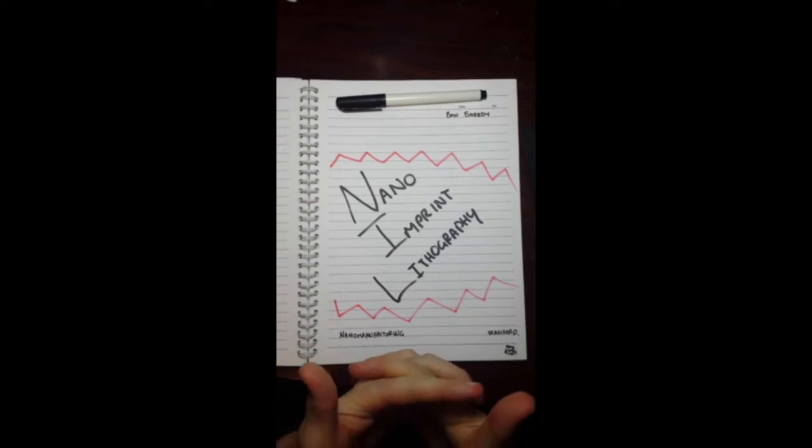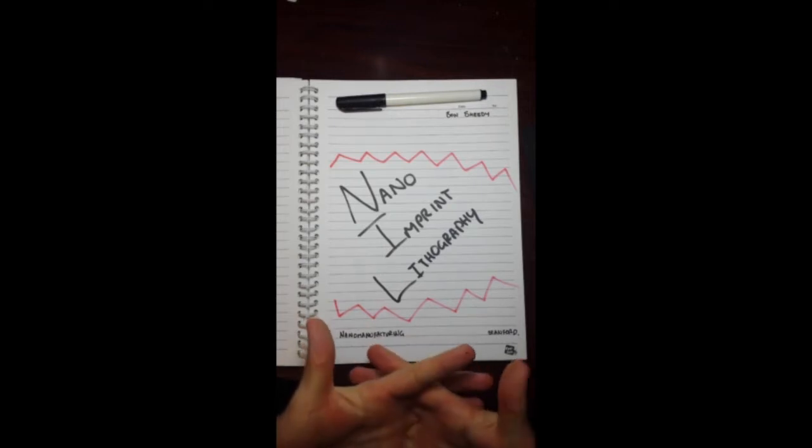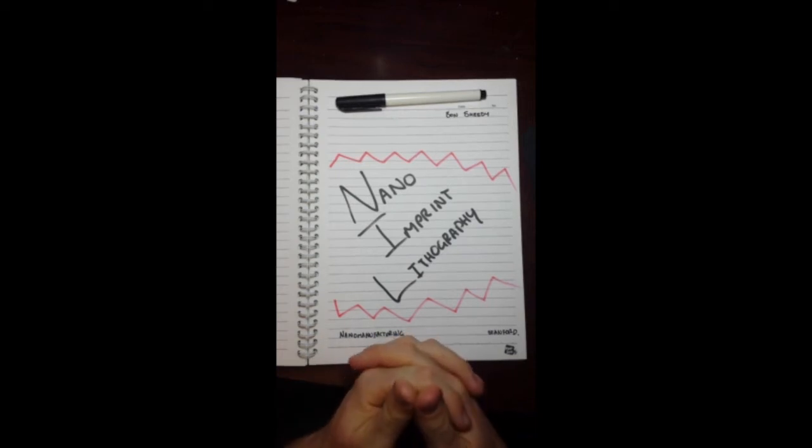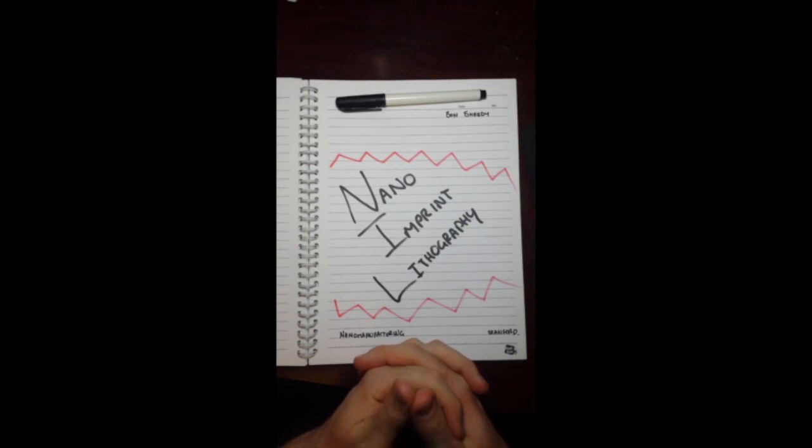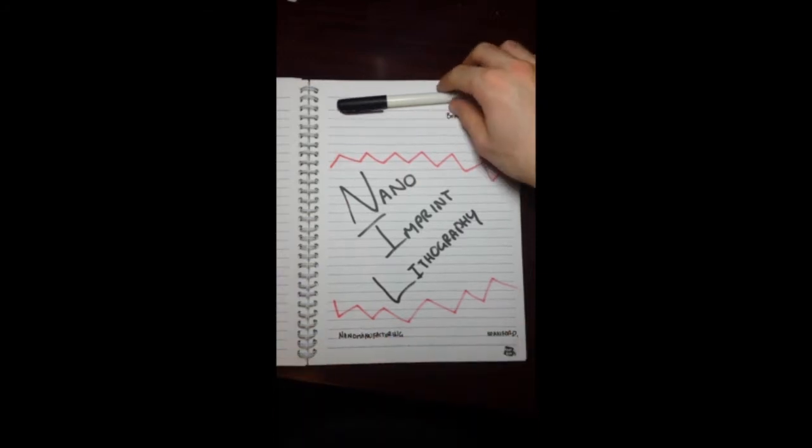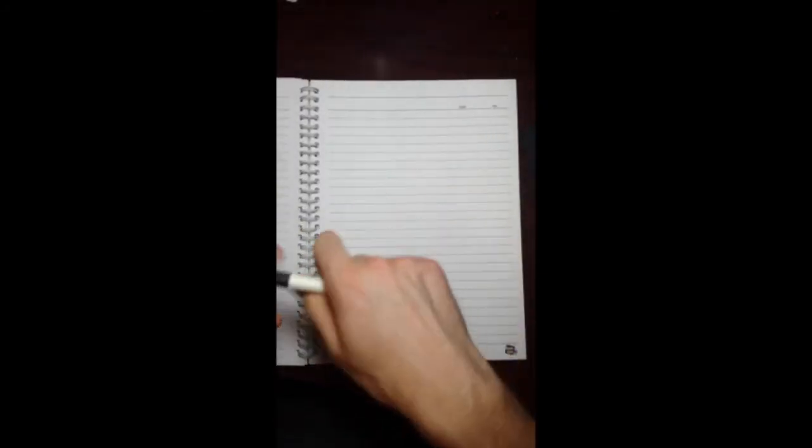So we start now by introducing nanoimprint lithography, not as a replacement, but as an alternative lithography technique. It is relatively lower cost, easy to implement, and can be used on a variety of polymers, as well as other materials such as sol gel films or metallic films.